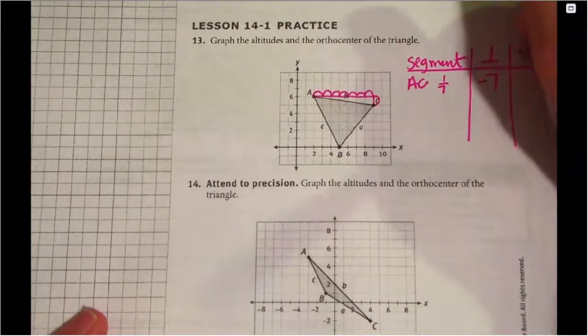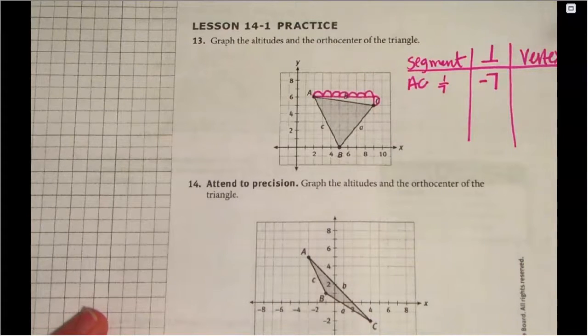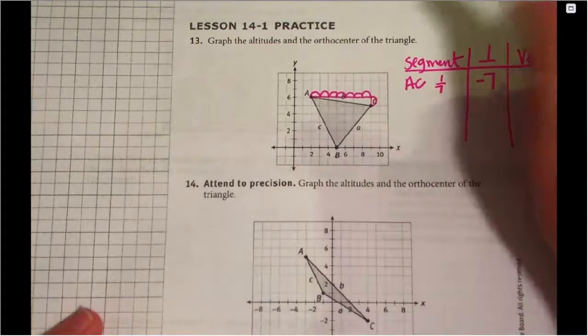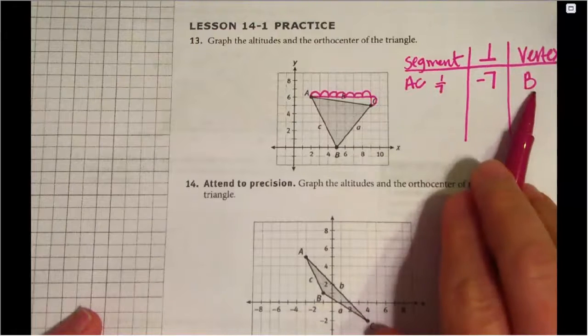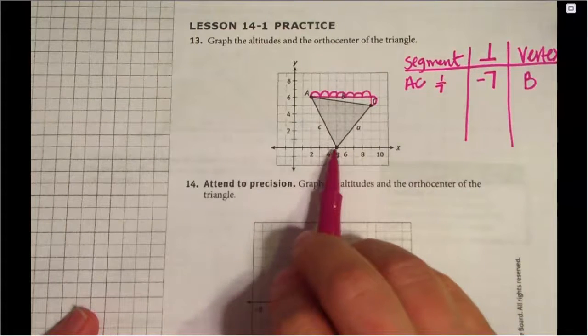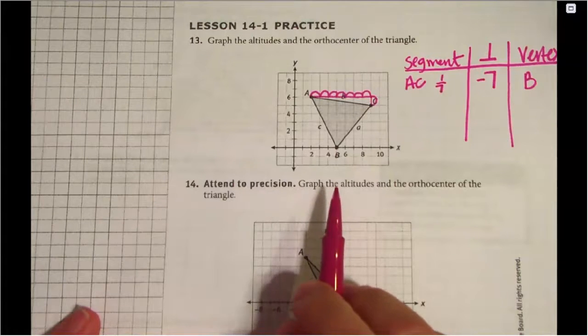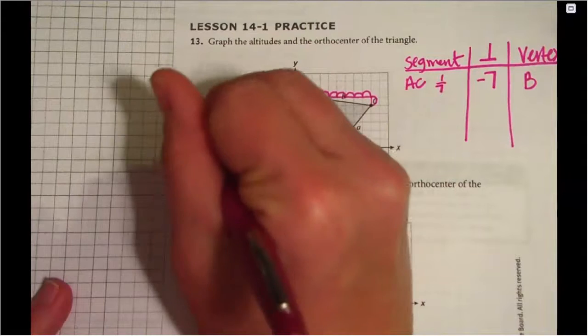And then we're talking about the vertex that you're going to be coming from. It's going to be opposite AC, the other letter that's not included, which is B. So I'm going to start at B and go down 7. I don't want to go down 7, so instead I'm going to go up 7 and left 1.